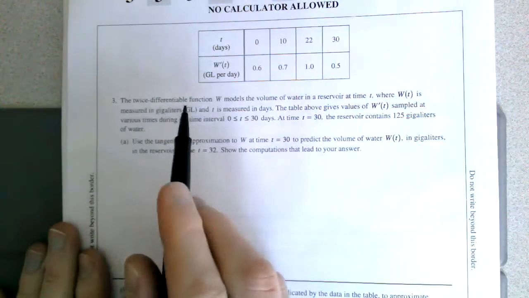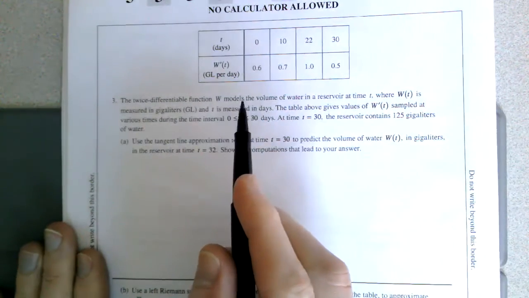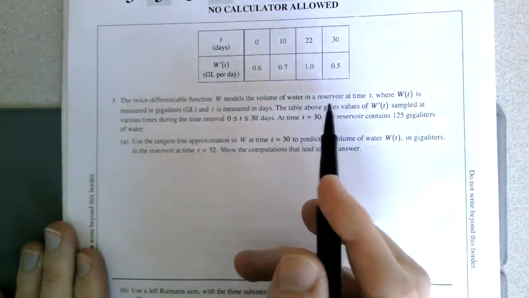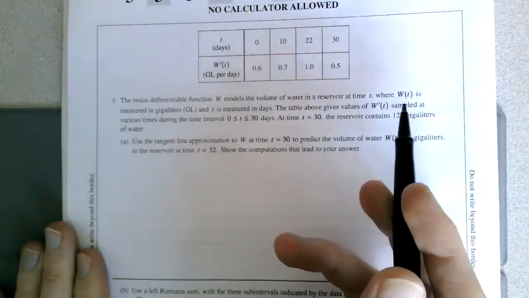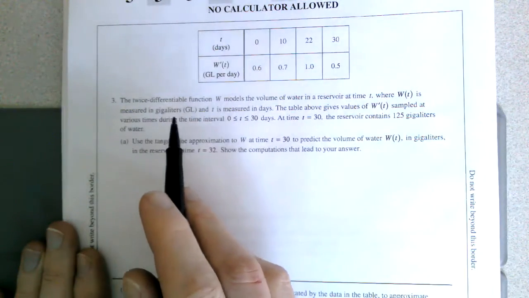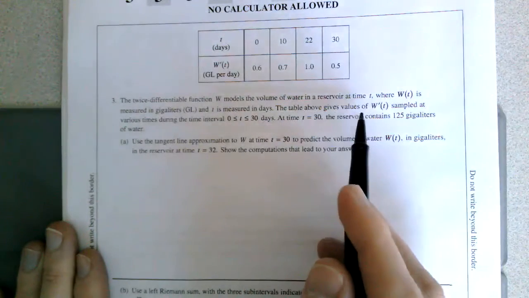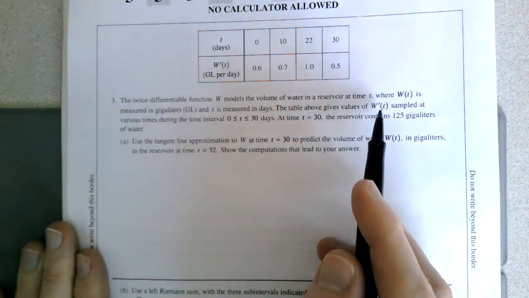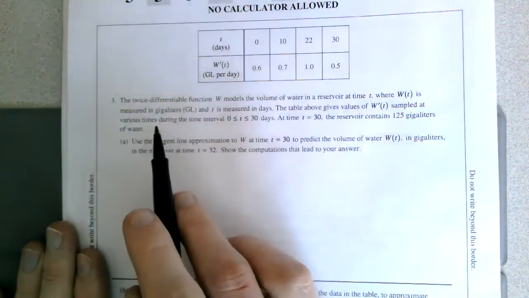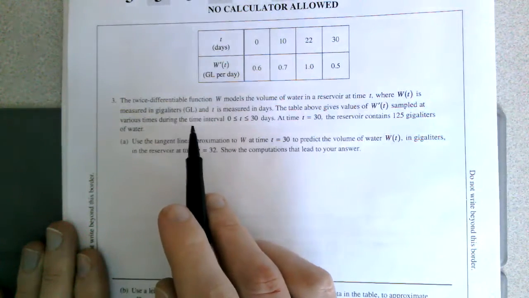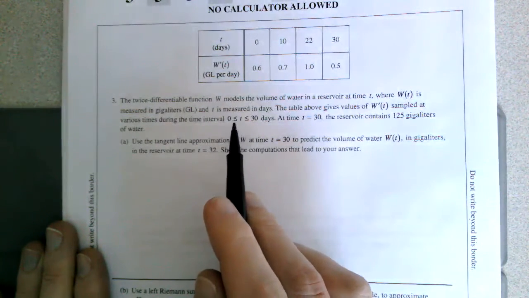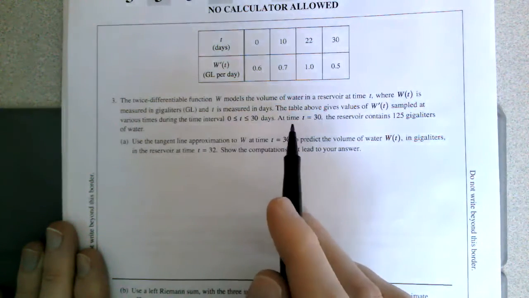It says the twice differentiable function W models the volume of water in a reservoir at time t, where W of t is measured in gigaliters and t is measured in days. The table above gives values of W prime of t sampled at various times during the time interval t between 0 and 30.